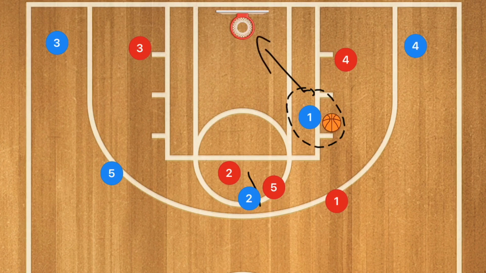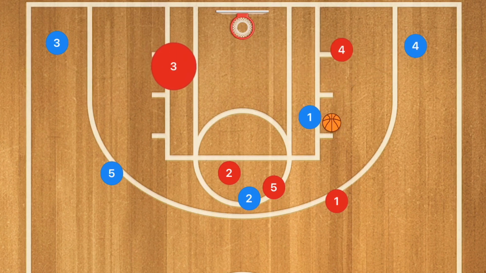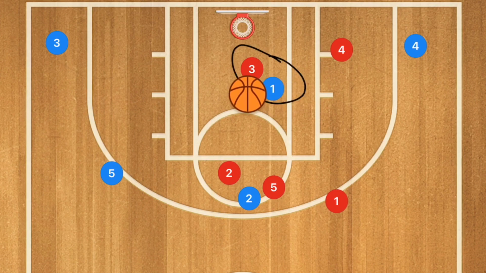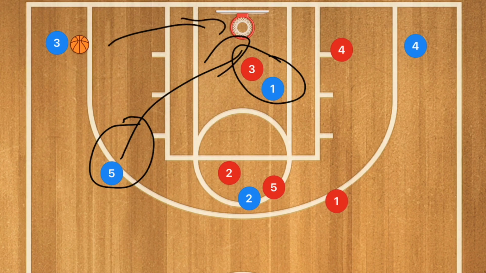He can either attack that rim. If he has a help defender on this side, kick it out to player 4 for a 3. If there's a help side defender from the opposite side, player 1 can kick it out to player 3 or player 5 for the 3-point shots.